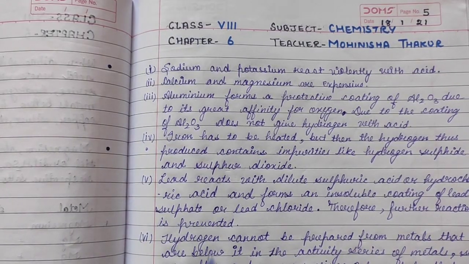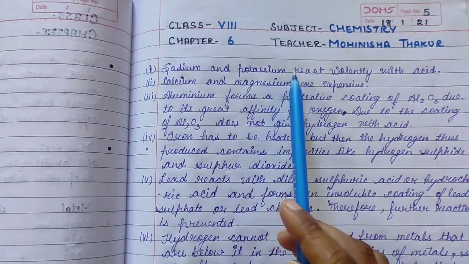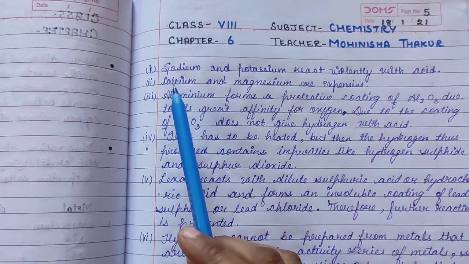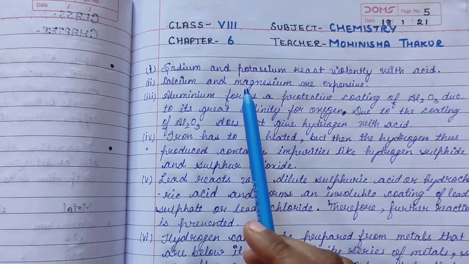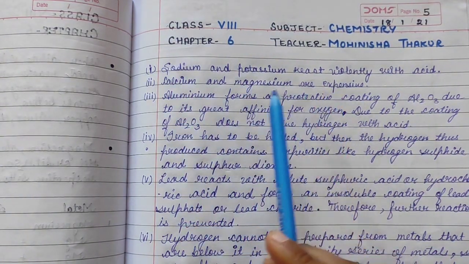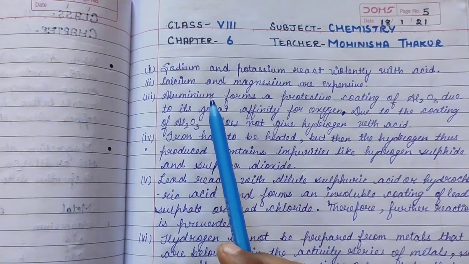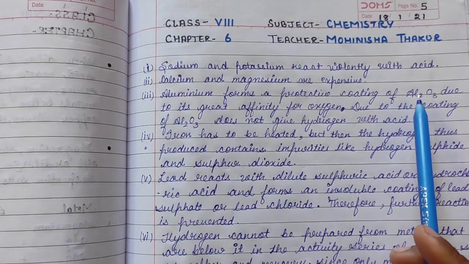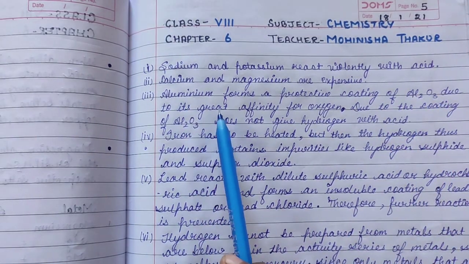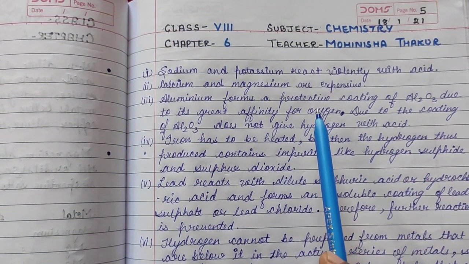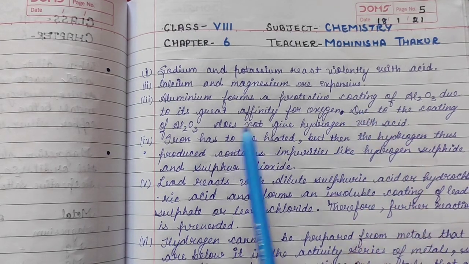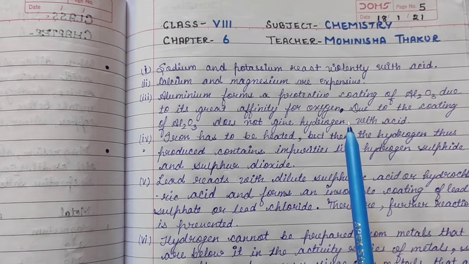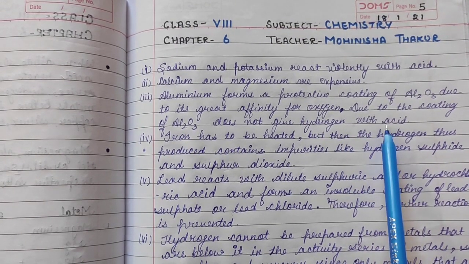Number 1, sodium and potassium react violently with acid. Number 2, calcium and magnesium are expensive. Number 3, aluminium forms a protective coating of Al2O3 due to its great affinity for oxygen. Due to the coating of Al2O3, it does not give hydrogen with acid.